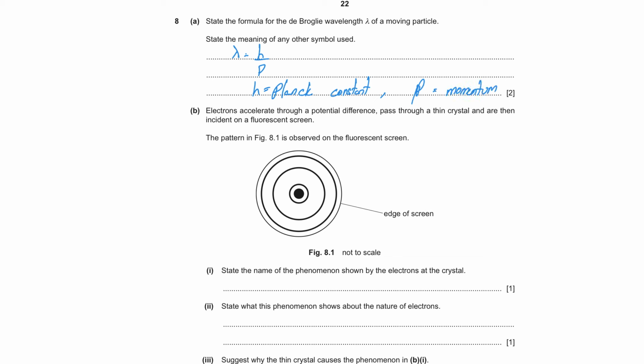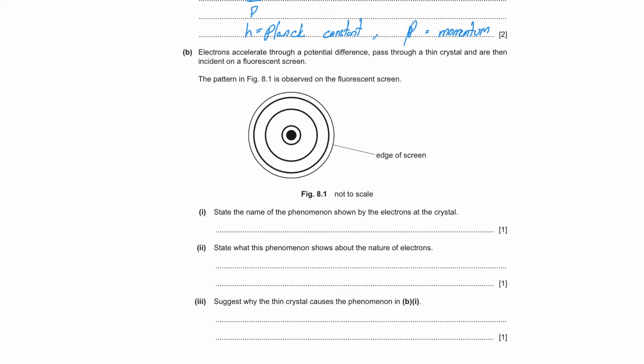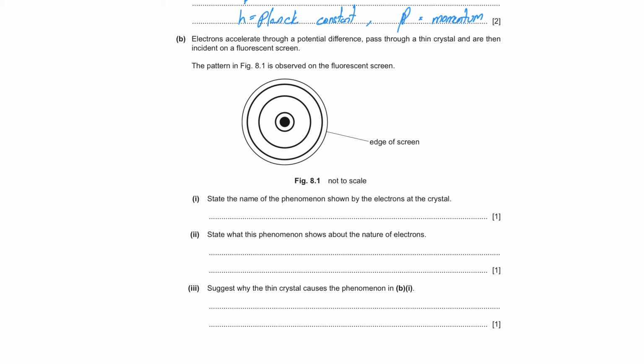of the particle. Part B says electrons accelerate through a potential difference, pass through a thin crystal, and are then incident on a fluorescent screen. The pattern in figure 8.1 is observed on the fluorescent screen. State the name of the phenomenon shown by the electrons at the crystal. So what is this phenomena that we are seeing?